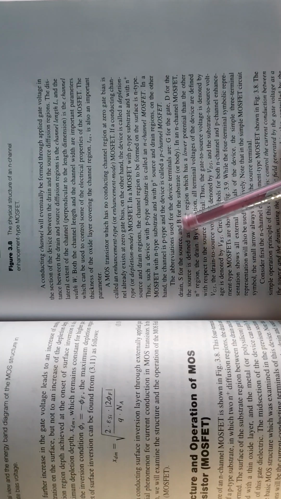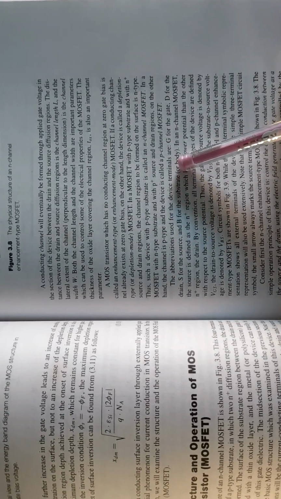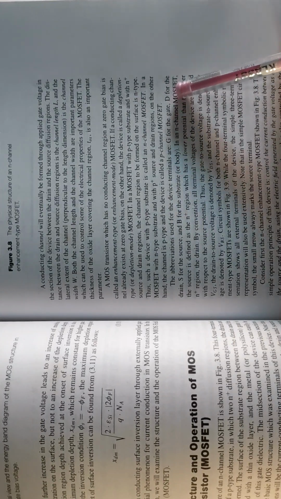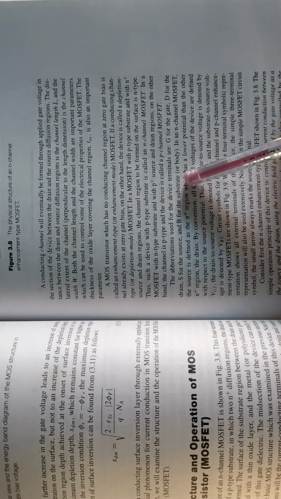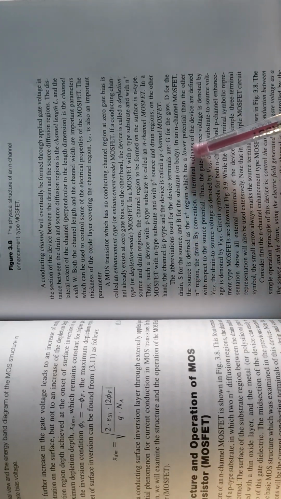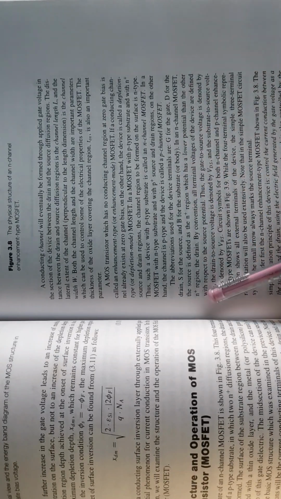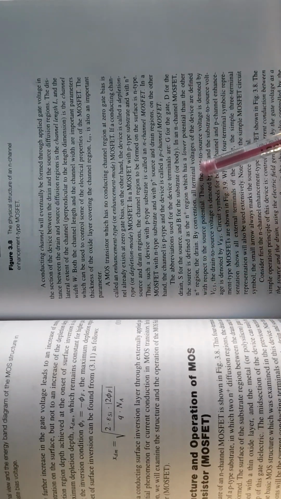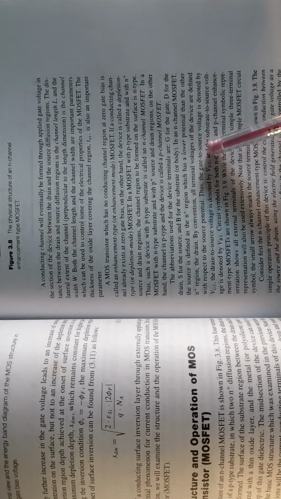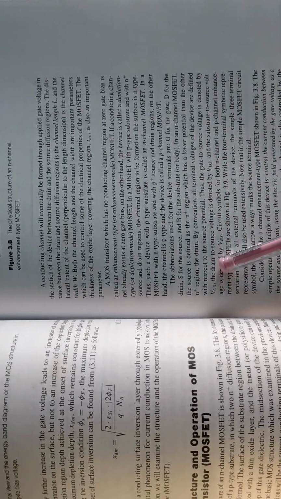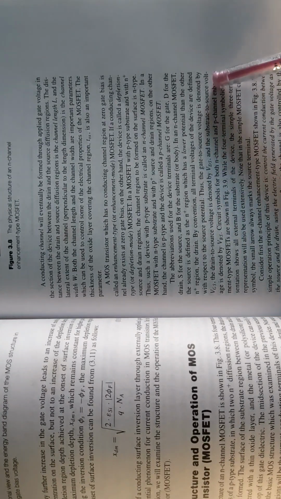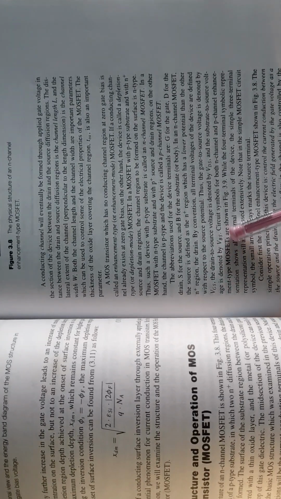The abbreviations used for the device terminals are G for the gate, D for the drain, S for the source, and B for the substrate or body. In an N-channel MOSFET, the source is defined as the N+ region which has lower potential than the other N+ region, the drain. By convention, all terminal voltages of the device are defined with respect to the source potential. Thus, the gate to source voltage is defined by VGS. The drain to source voltage is denoted by VDS, and the substrate to source voltage is denoted by VBS.